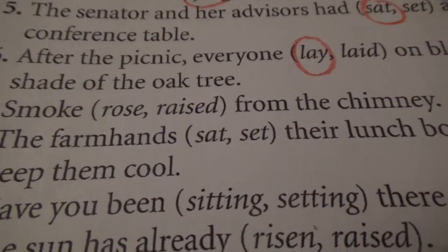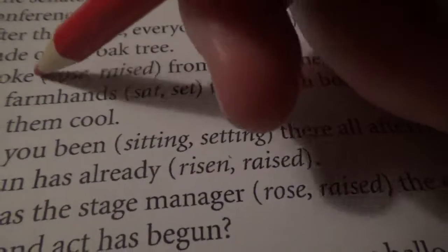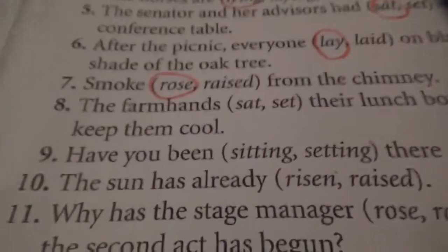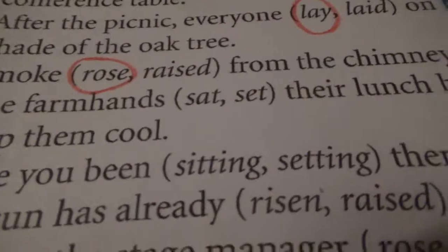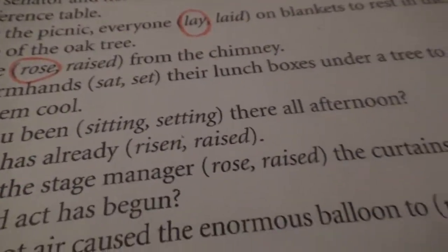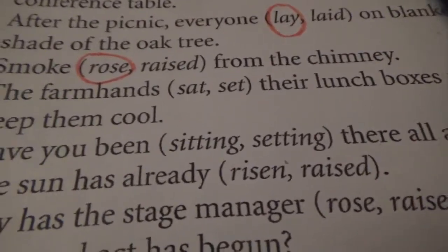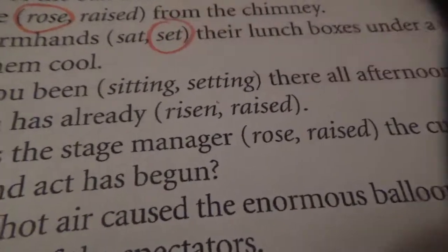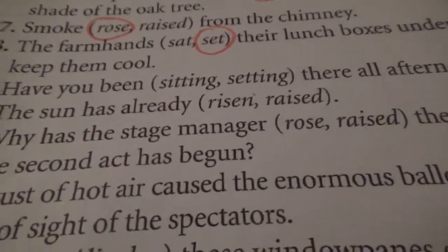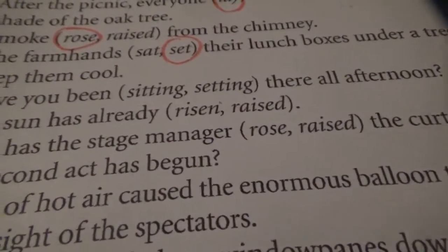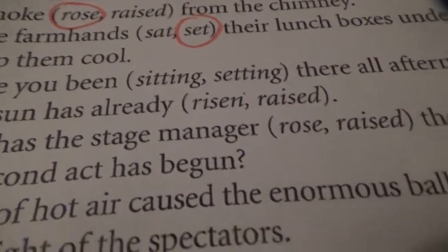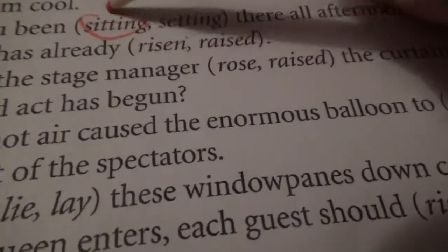Okay, smoke rose or raised from the chimney? Smoke rose. The farmhands sat or set their lunch boxes under a tree. The farmhands set their lunch boxes. They put or place. Have you been sitting or setting there all afternoon? Have you been sitting all afternoon?